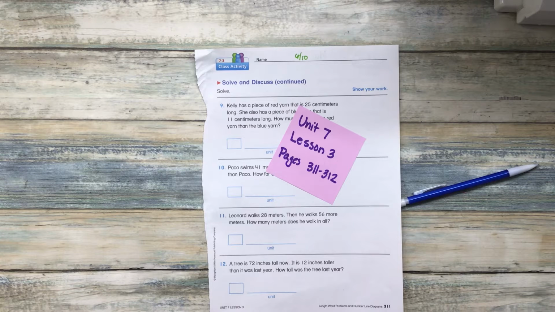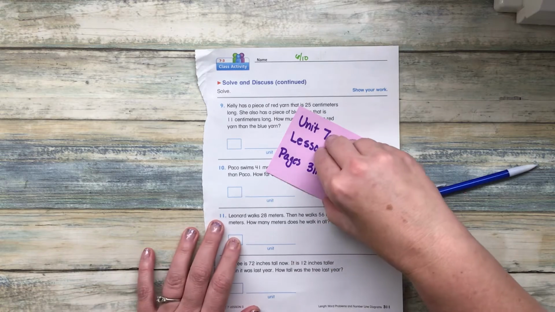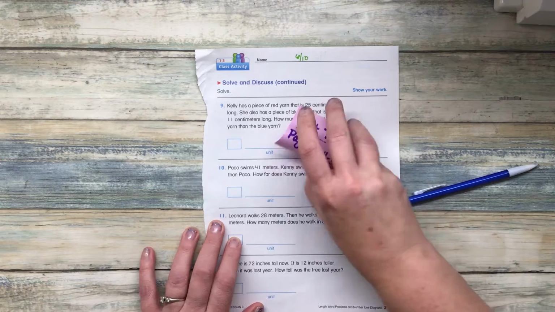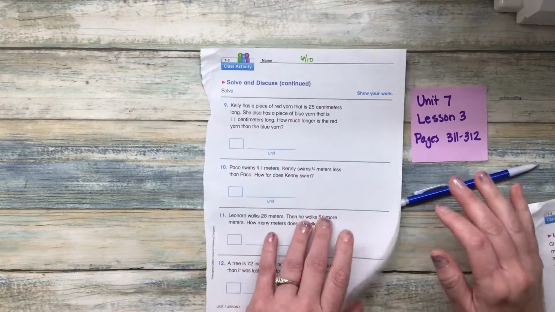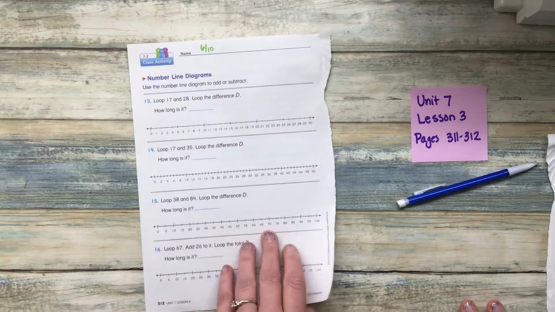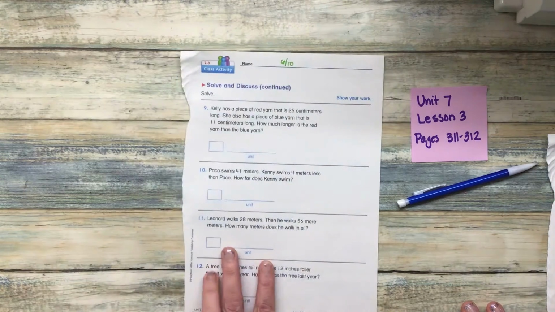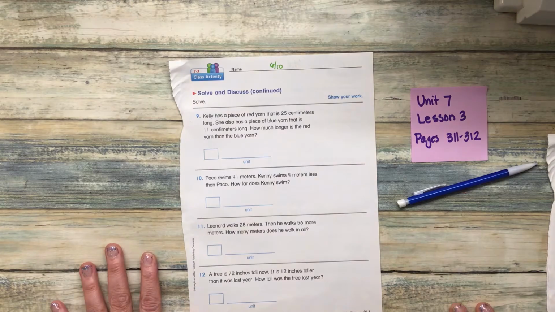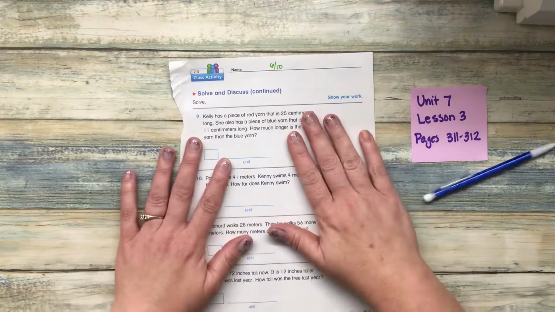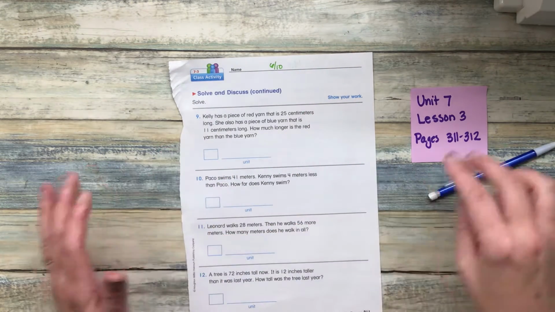We're back to solving our measurement problems. Unit 7, Lesson 3, pages 311 and 312. Today we're also going to get to some number lines. Just like last time, I'm going to read these to you. I'll help you with the math mountains, but the solving is on you, my friends.